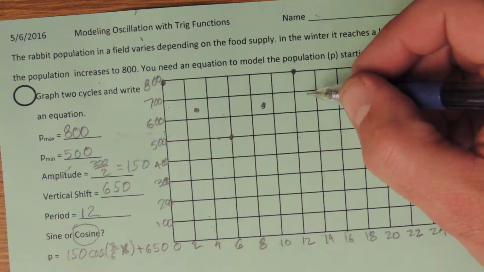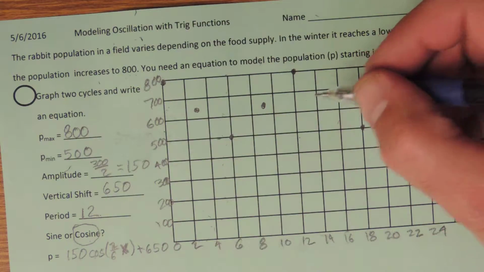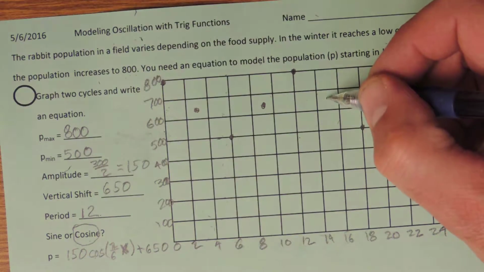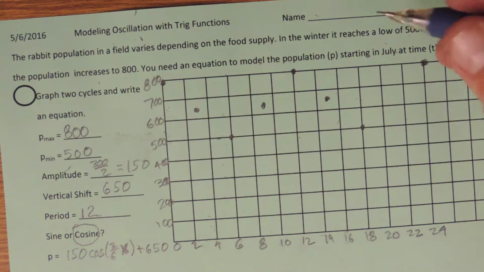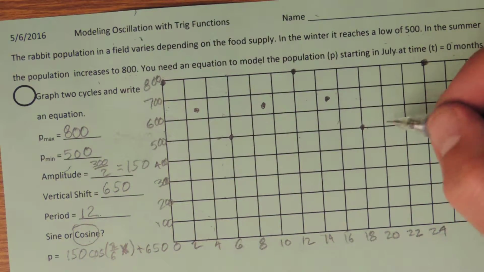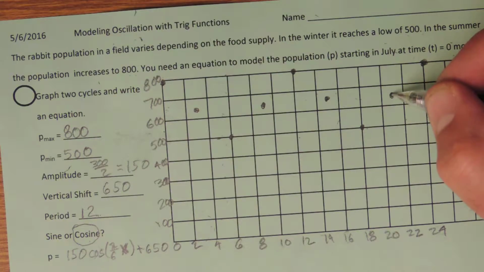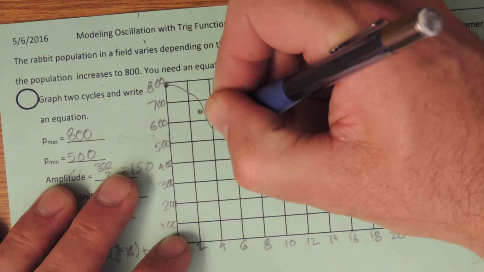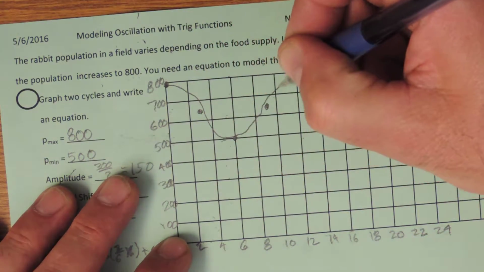And at 13 months, 12 plus 3 will be 15 months. I'm at 650. And 18 plus 3 would be 21 months. I'm at my midline. And then I just draw a smooth curve between those as best I can.